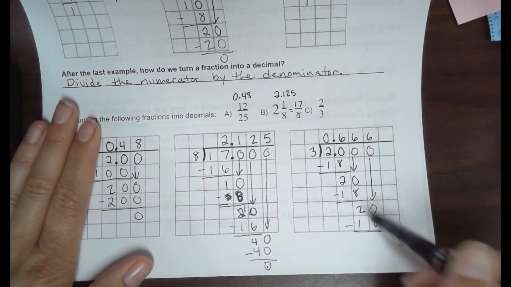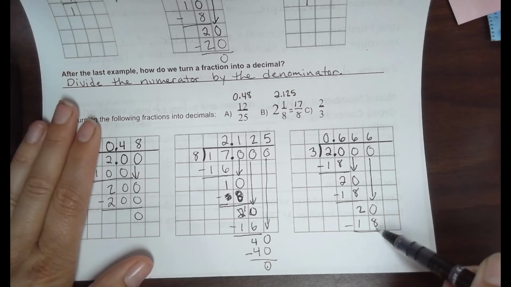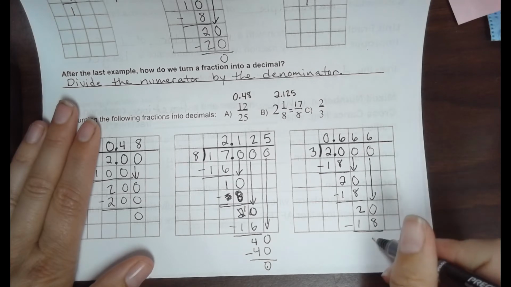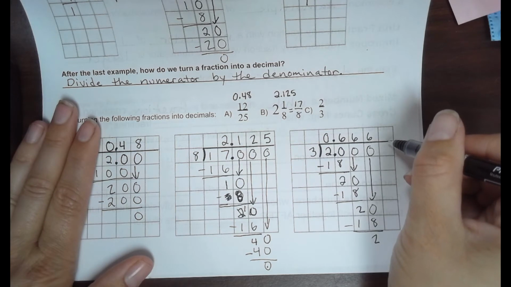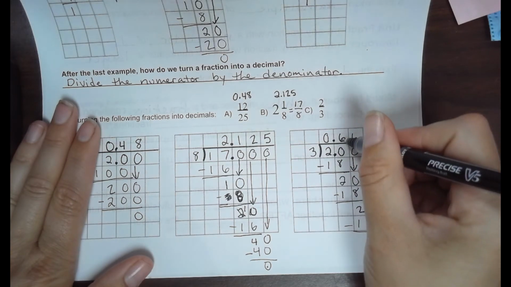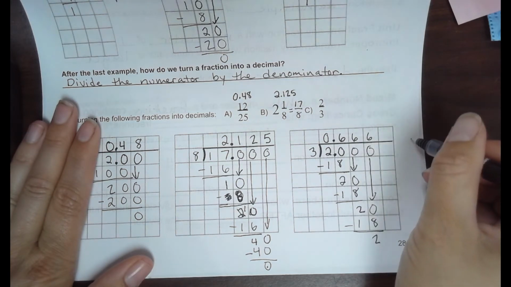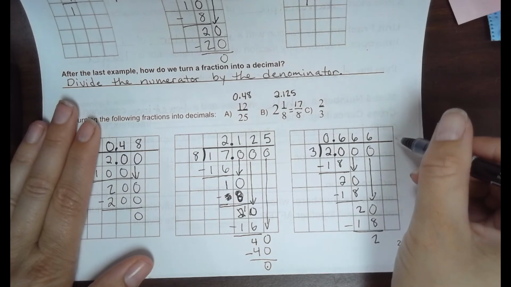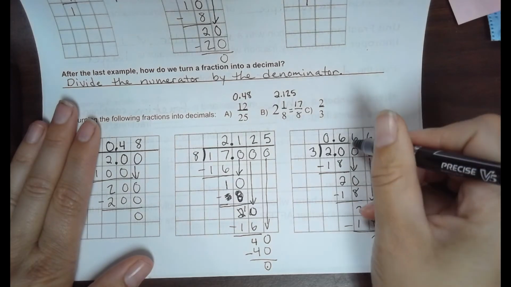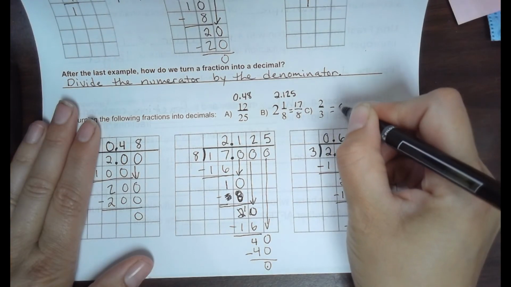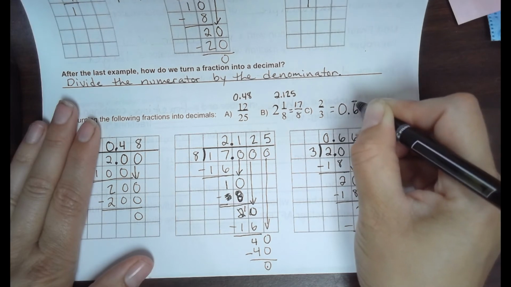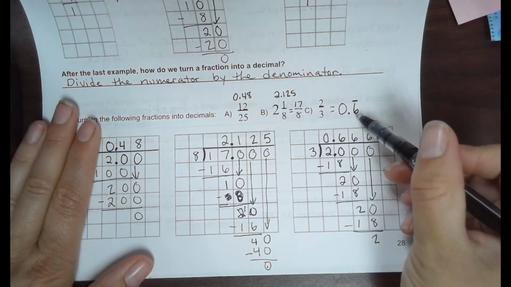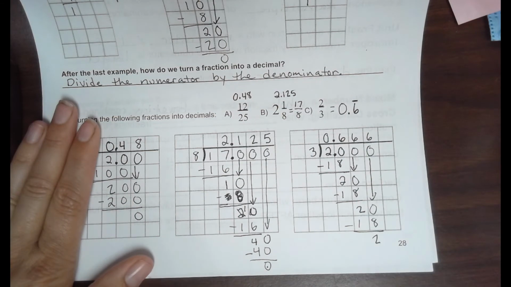Okay, you're probably noticing something. 20 minus 18. So I'm going to end up with another 20 and I'll minus 18. So this is going to keep going. This is what is known as a repeating decimal. This is going to repeat forever and ever. So I could keep doing it forever, or as soon as I see the pattern happening, I can say that this is equal to 0 and 6 with a line over it. That means repeating. This pattern keeps going. 6, 6, 6, 6, 6, 6, 6.